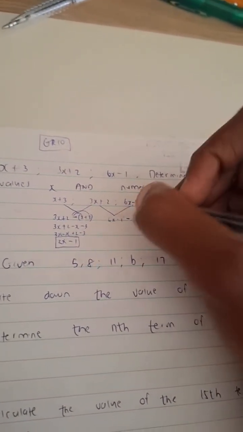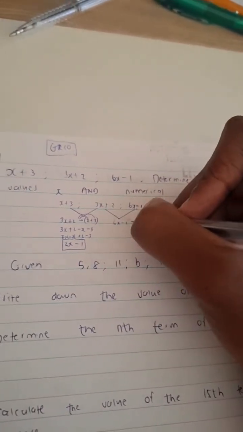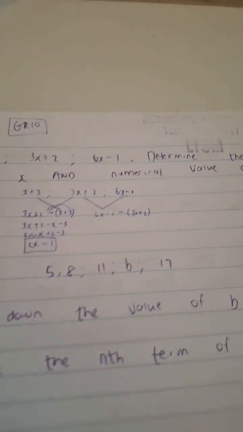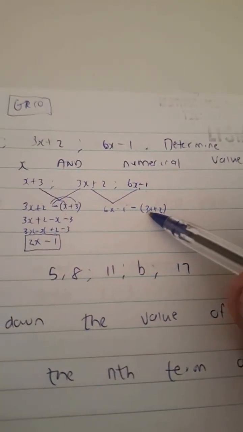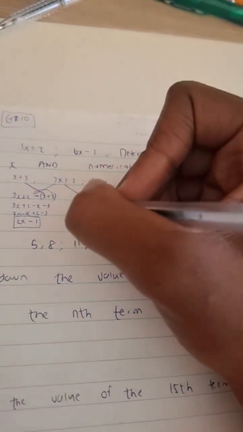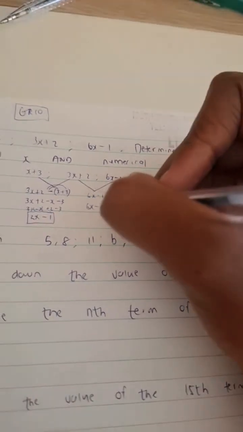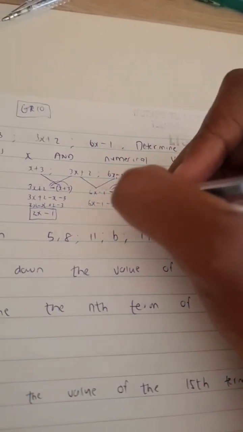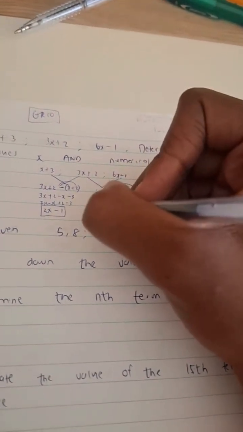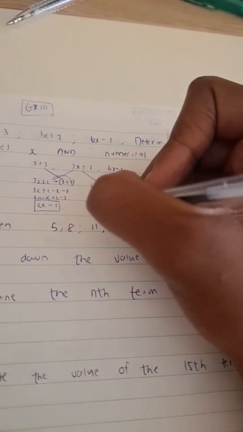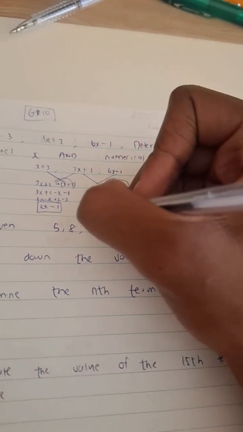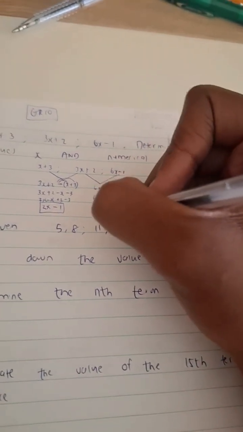Then we check 6x minus 1, term 3 minus term 2, minus 3x plus 2. We put this in brackets because there's a minus sign. Then we distribute the negative sign. We get 6x minus 1 minus 3x minus 2, because negative times positive is a negative. Then we group the like terms: 6x minus 3x minus 1 minus 2, that gives you 3x minus 3.